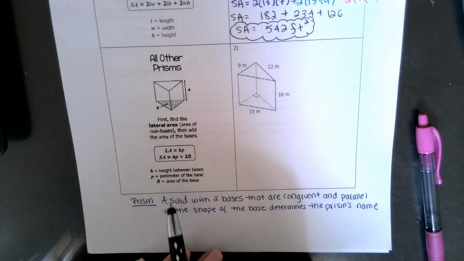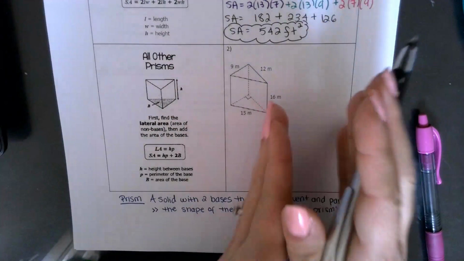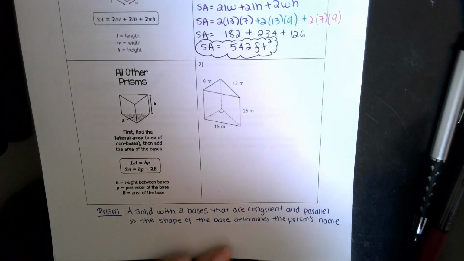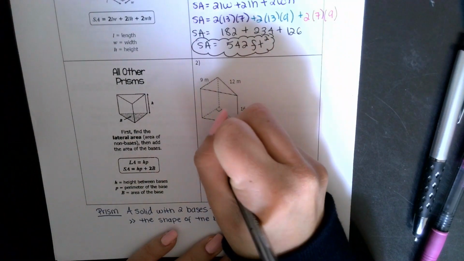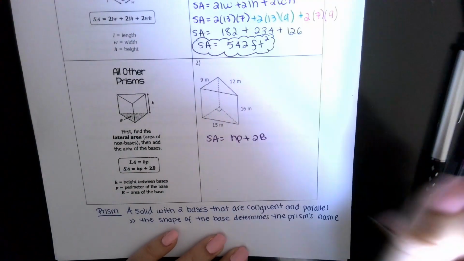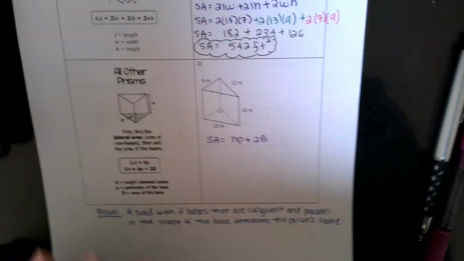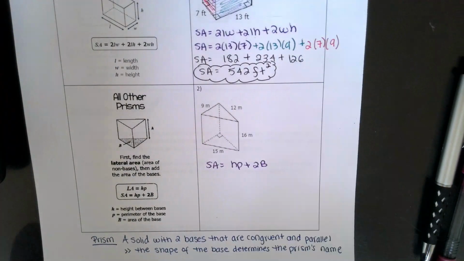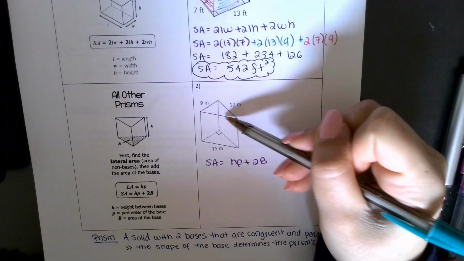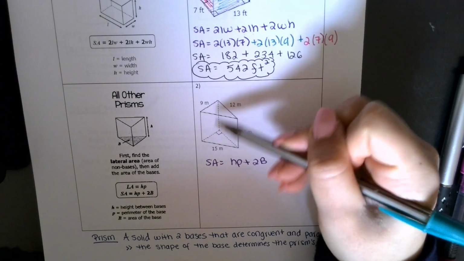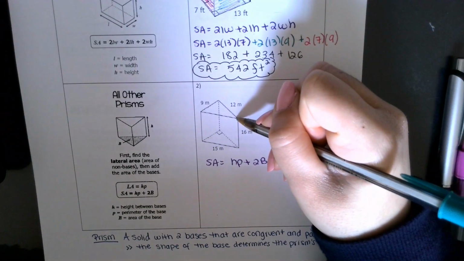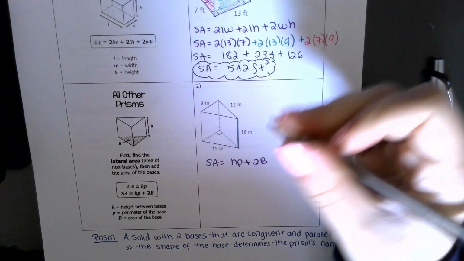Okay, so let's go ahead, what we know now, let's apply this to an example. So let's go ahead and first write down the surface area. The formula is HP plus 2B. So let's find our height. My base is right here. It's a triangular base. I have 2 of them. 2 bases have to be the same. So the height between them is right here. That's what h equals.